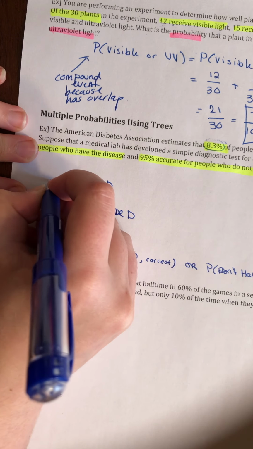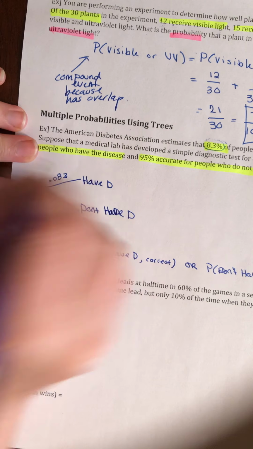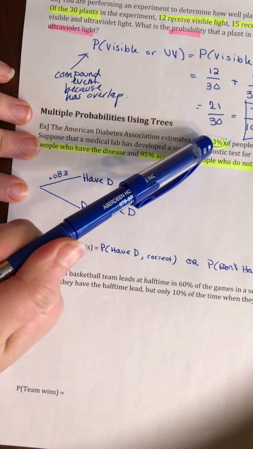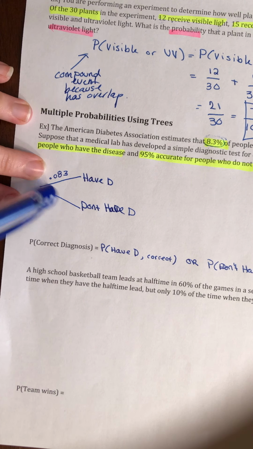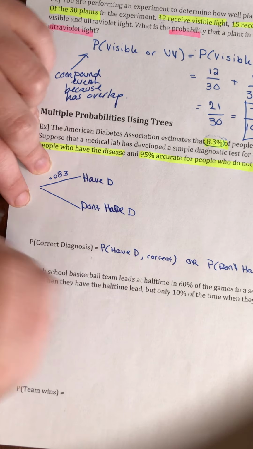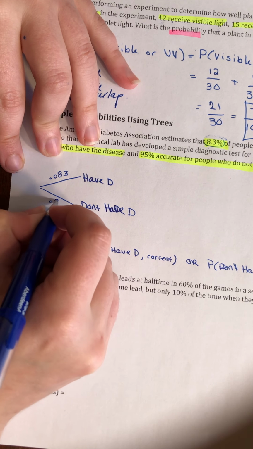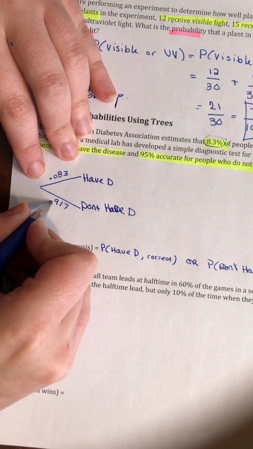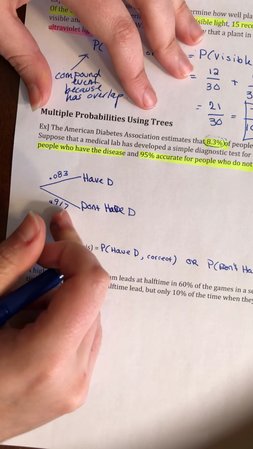If you have diabetes, that's a 0.083 chance. That's how we go from percentages to decimals, we divide by 100. Which means the chance that you don't have it would be 0.917. So these add up to 1. So that's the beginning. Somebody either has it or doesn't.